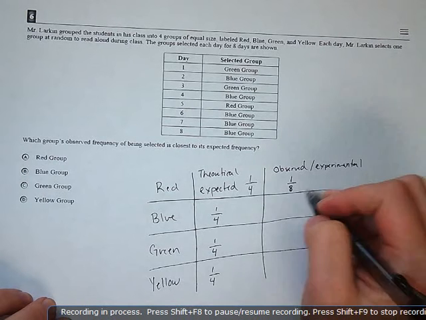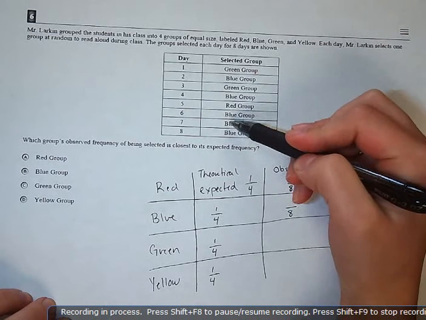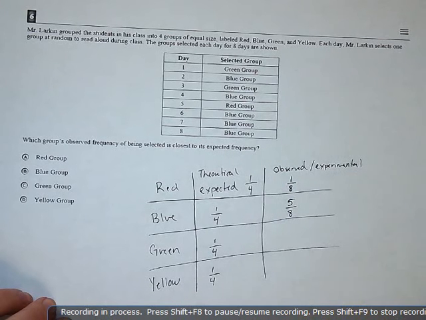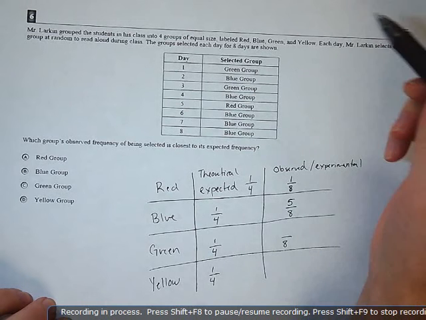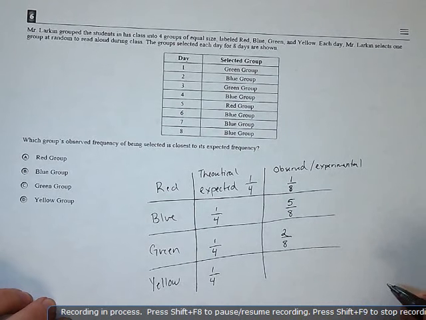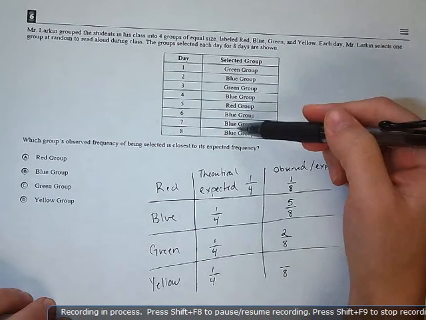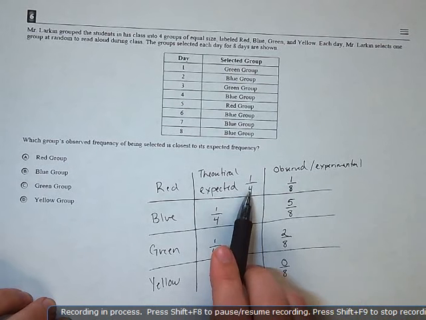Now I want to do the same thing for blue. There's still 8 total options, but now I want to see how many of those are blue. I have 1, 2, 3, 4, 5 of them that are blue. So that would be 5/8. Next, I'll look at green. Still 8. And I want to see how many are green. There's 1, 2. So 2 out of 8 were green. Last but not least, yellow. Still total of 8. And then I look through and I don't see any that are yellow.